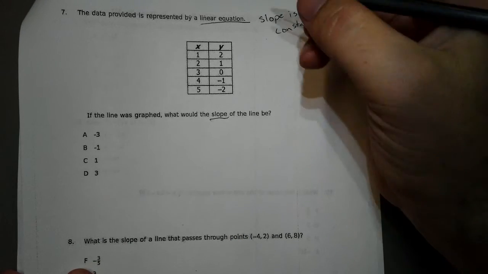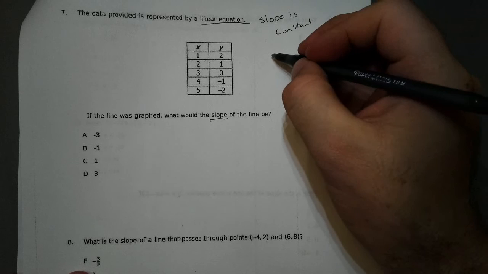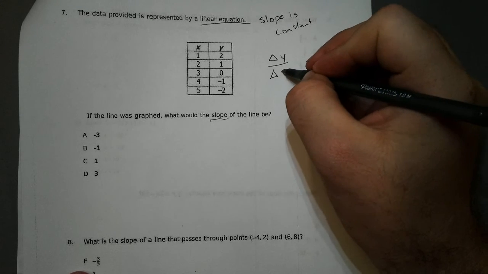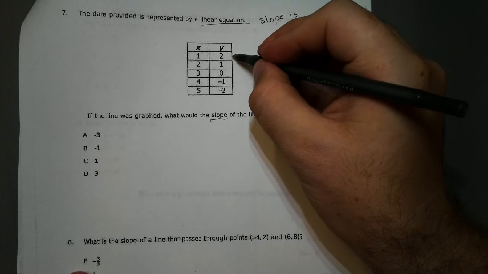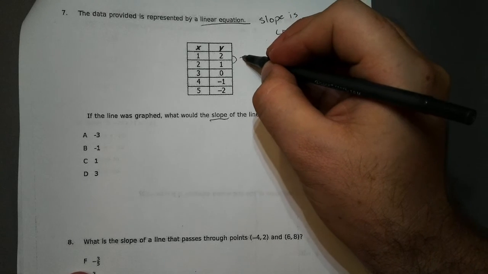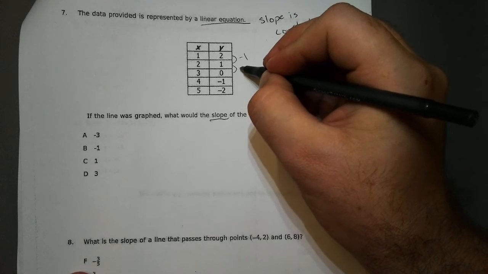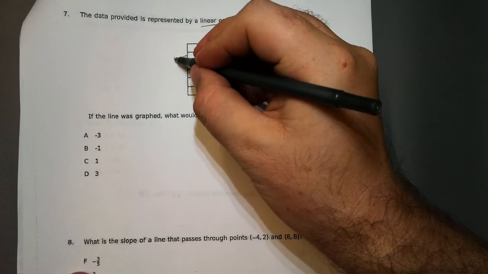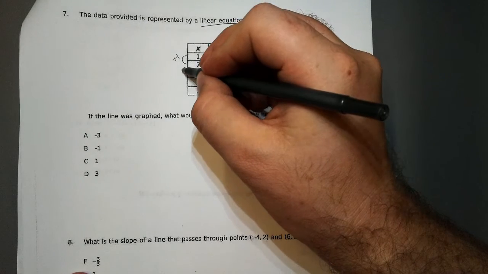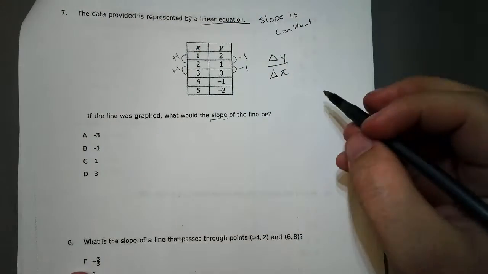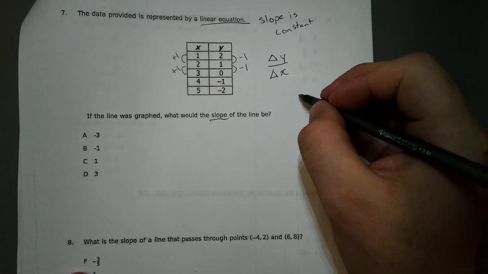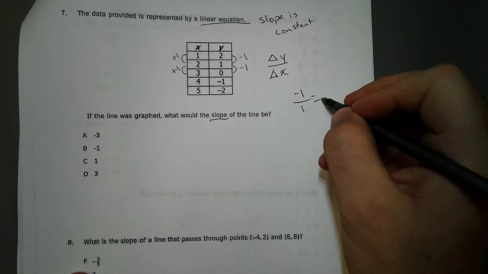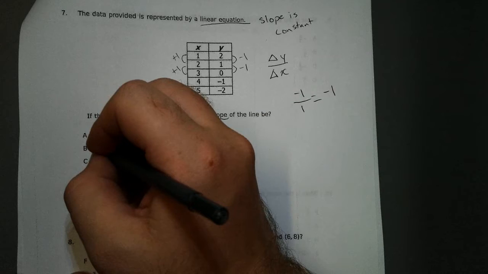Well, on a table, we can find the slope by getting the change in y over change in x. So the change in y, from 2 to 1, it goes down 1. 1 to 0 goes down 1, and it keeps going. X's, 1 to 2, it goes up 1. 2 to 3, it goes up 1. So we've got a rise of -1 over a run of 1, which -1 divided by 1 is -1. So it's B.